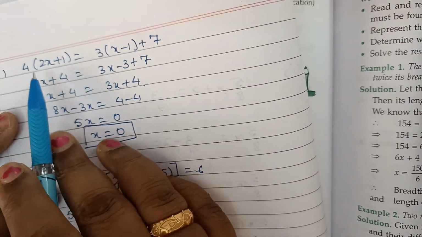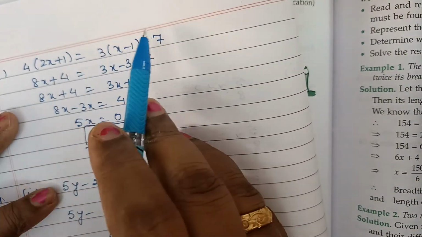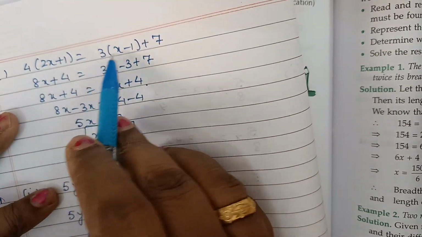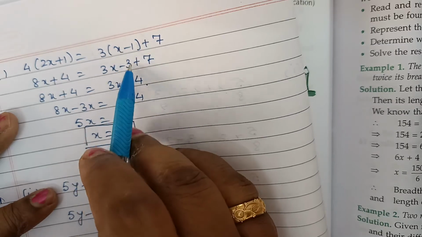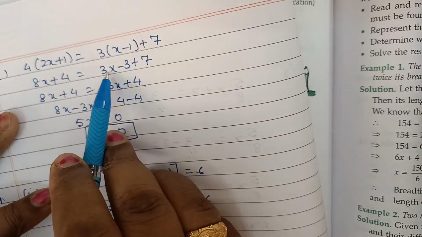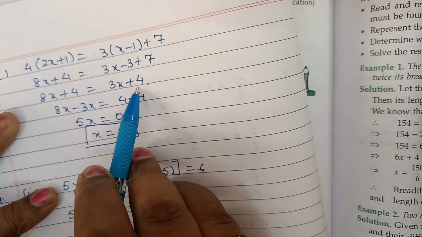4 2s are 8. So I'm just opening the bracket, means I'm just expanding it. Okay, so 8x plus 4. 4 1s are 4 equals 3 into x, 3x minus 3 1s are 3 plus 7. Or 8x plus 4. Now 3x minus 3 plus 7 is plus 4.